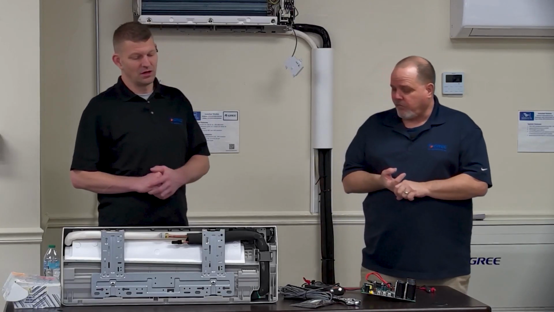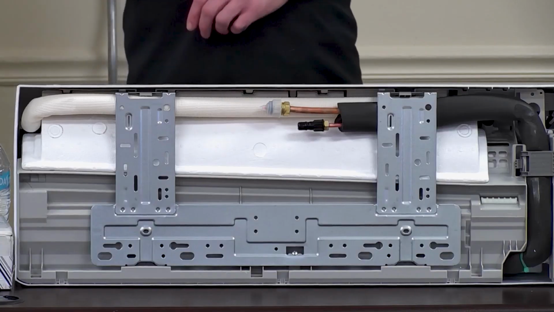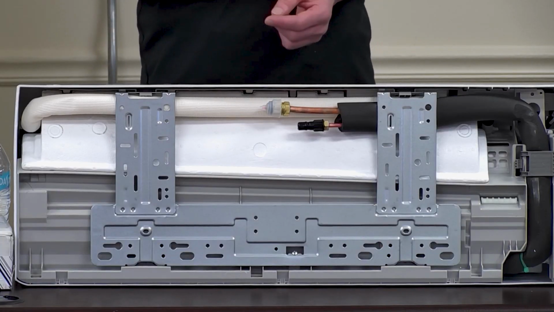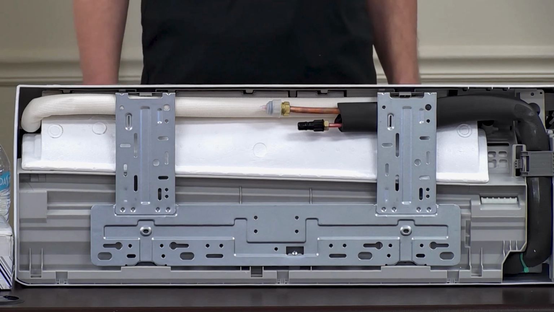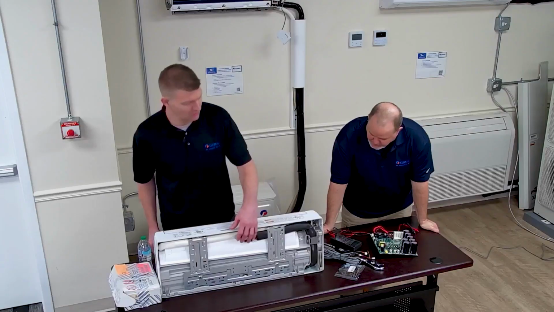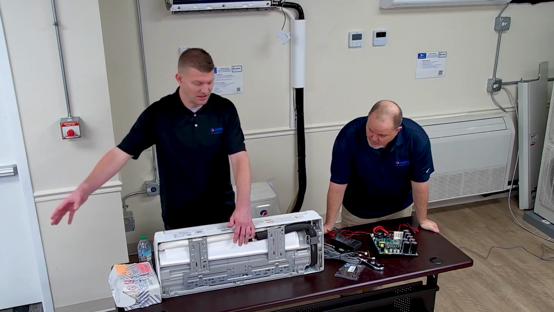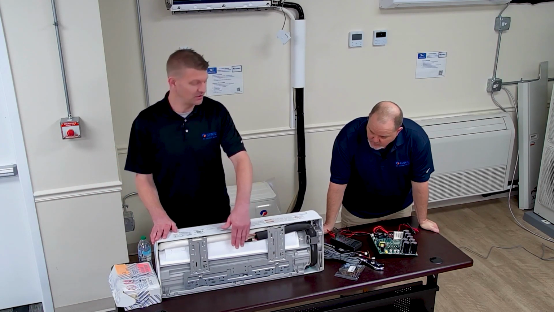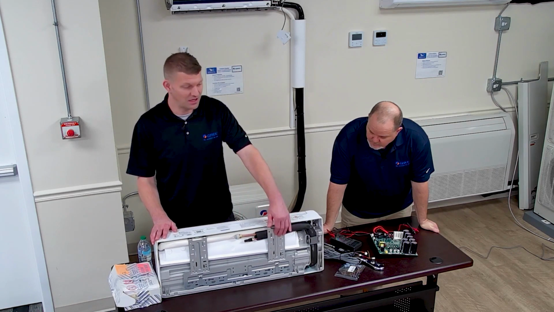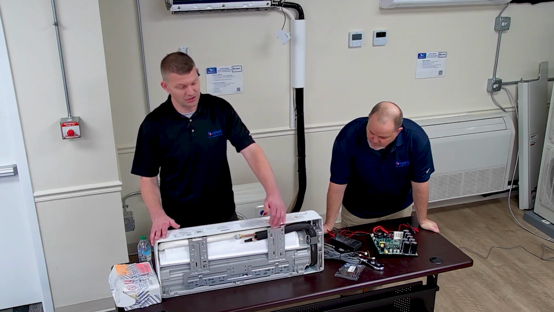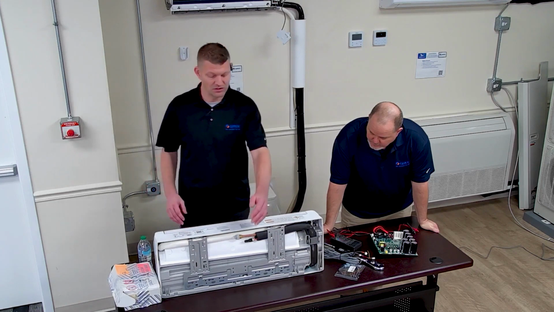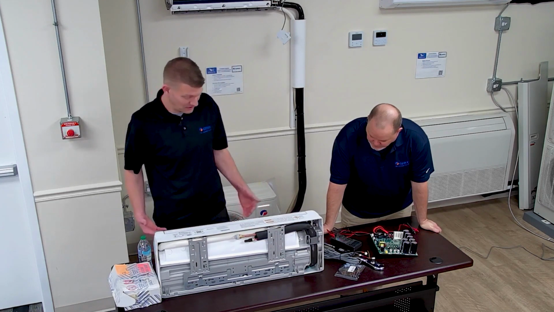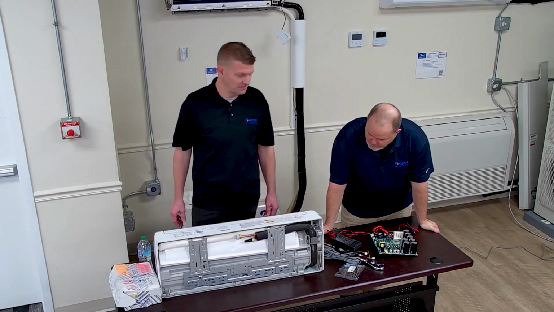Yep. So as you can see, there are flare connections here. We definitely want to use those. The factory puts them there for a reason. Also, when you're brazing the rest of the line set in a MultiPRO system, you want to flare these because you can't purge through, the EEV might be closed, plus there are strainers in there. So you just want to use the flare connections because that's why they're there. The factory put them there for a reason.